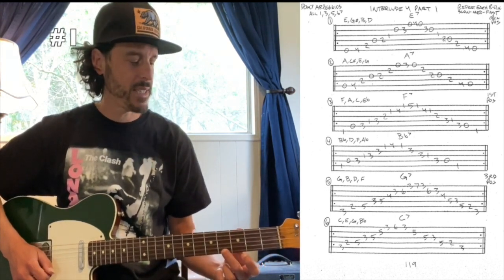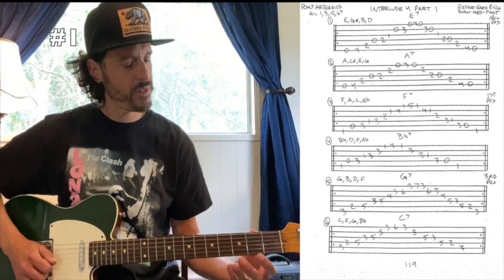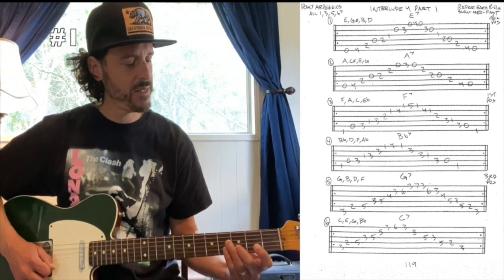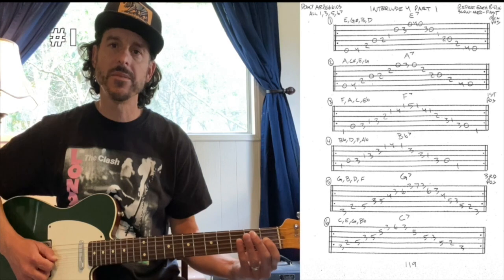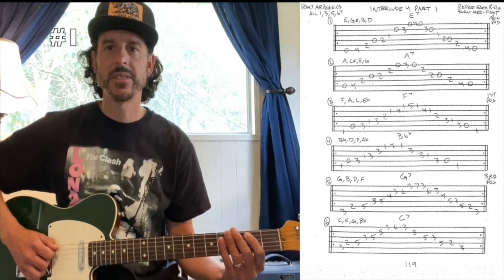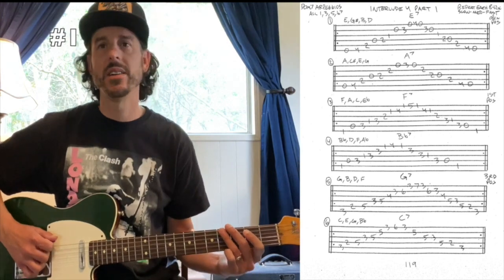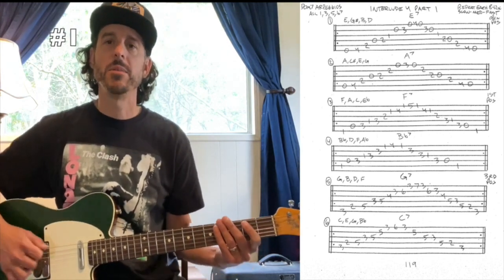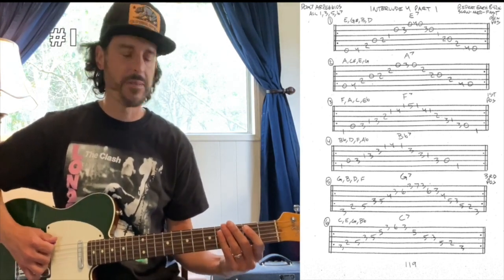Now descending back down, we'll go open 1st string, 3 open on the 2nd string, 3rd fret 3rd string, 2 to open on your 4th string, 2nd fret 5th string, and then 4 open on your 6th string. Okay, I'm just going to go ahead and play that arpeggio up and down.